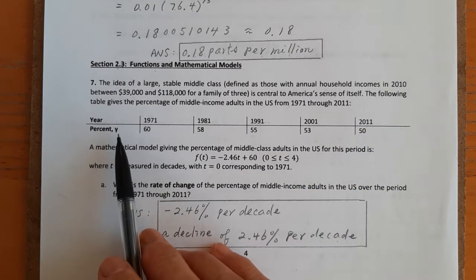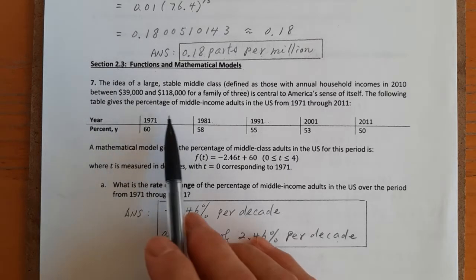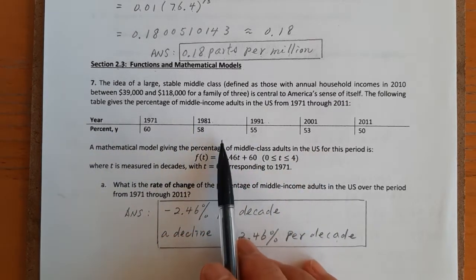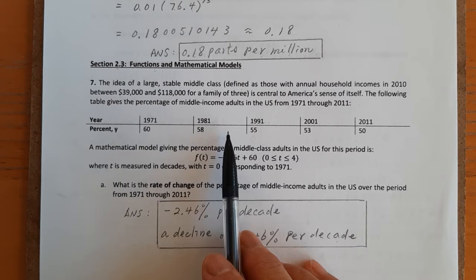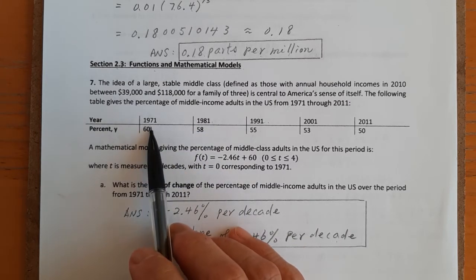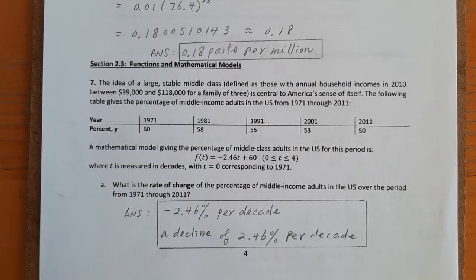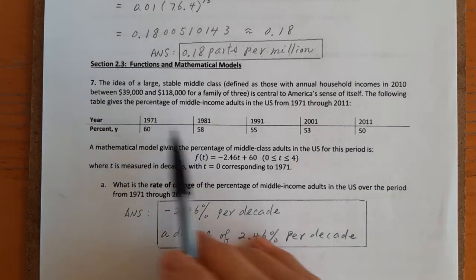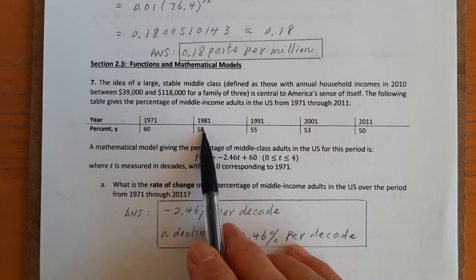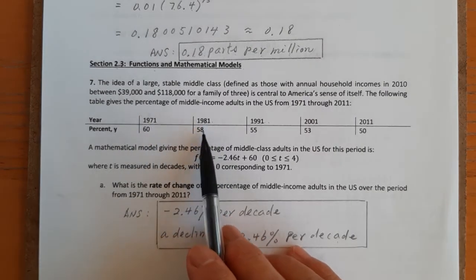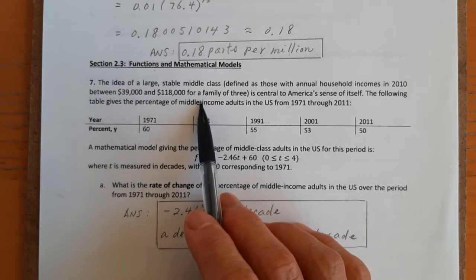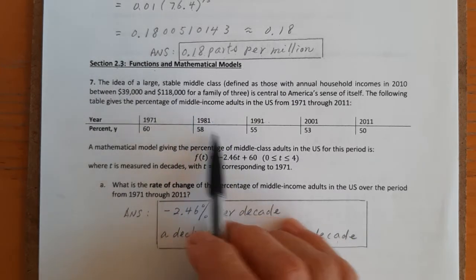So the percentage of middle-class adults declines. 60% are middle-income adults in 1971, and then 58% are middle-income adults. Decline.